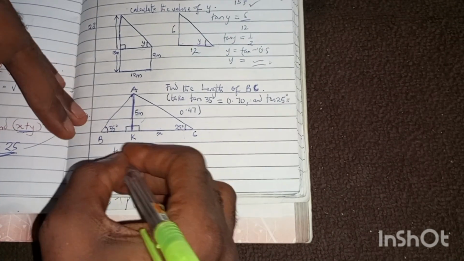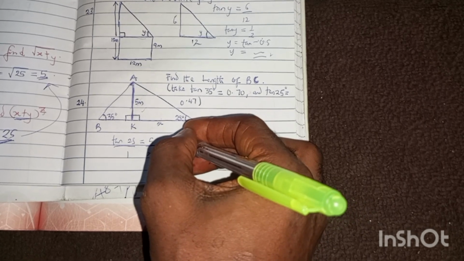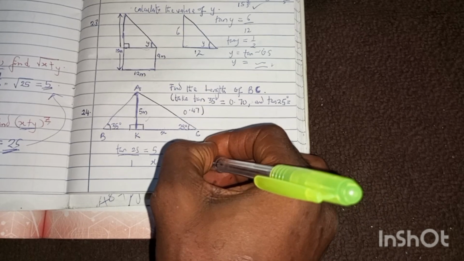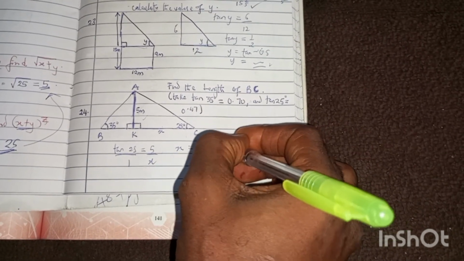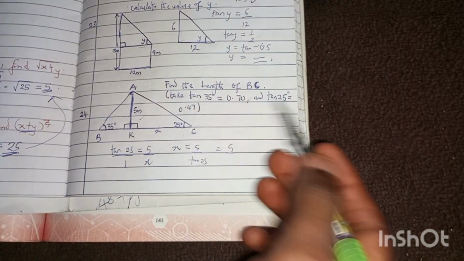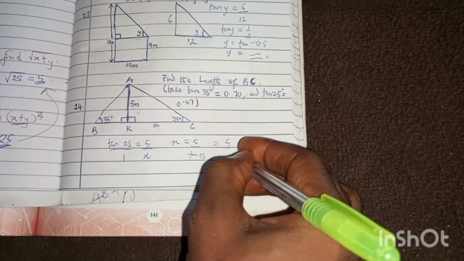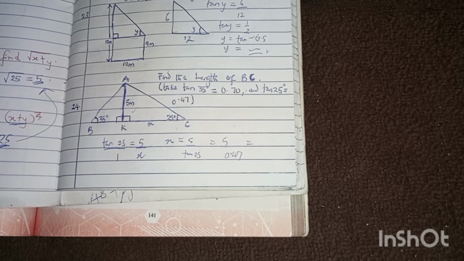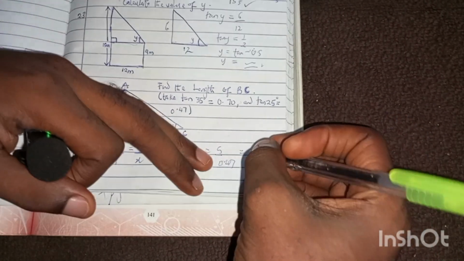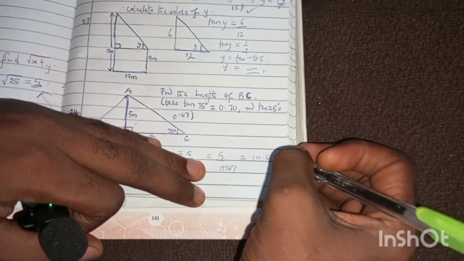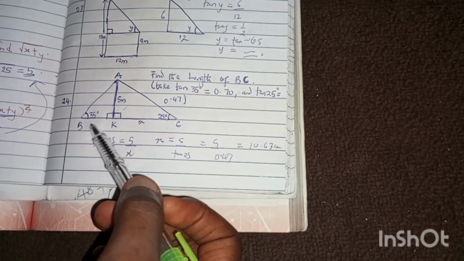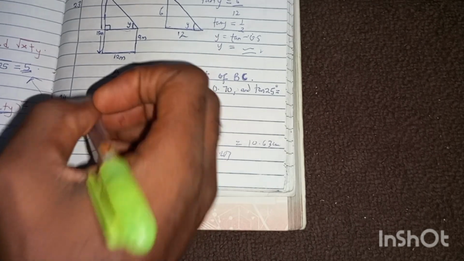So how do I get my x? I can put this all over 1. So cross multiply. So I'm going to get the formula to be x is going to be 5 all over tan 25. And that's going to be 5 all over tan 25, which has been given as 0.47. So 5 over 0.47. So this makes it to be 10.63 centimeters. So I know my x is 10.63 centimeters. Now I can find my y.